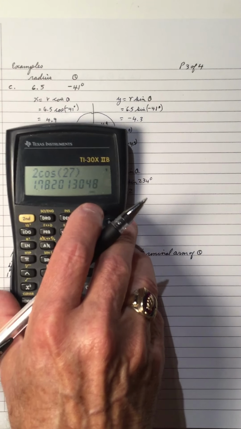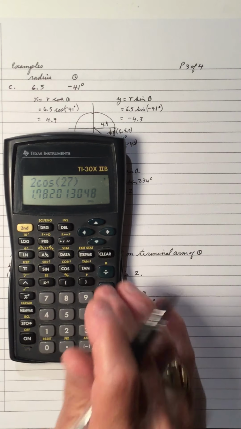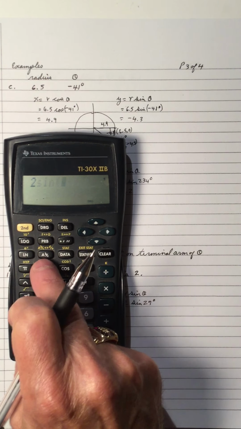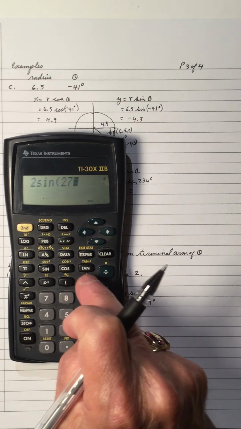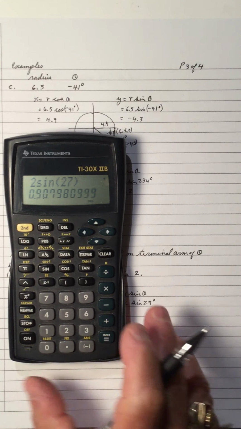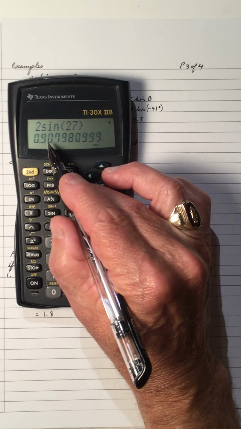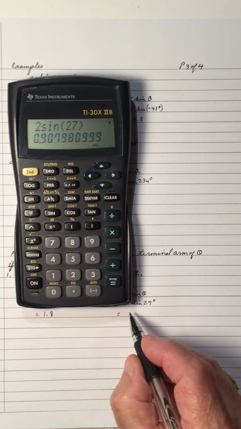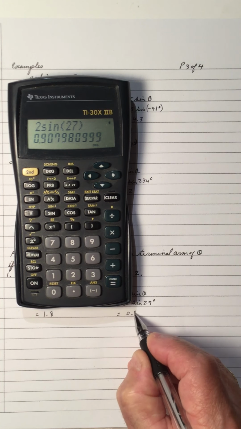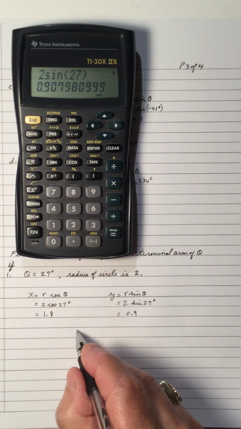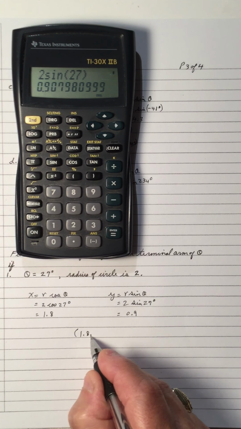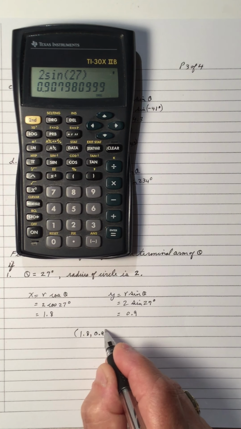And we have 2 sine 27, and this is less than 5, so just 0.9. So the coordinates of the point are 1.8 and 0.9.